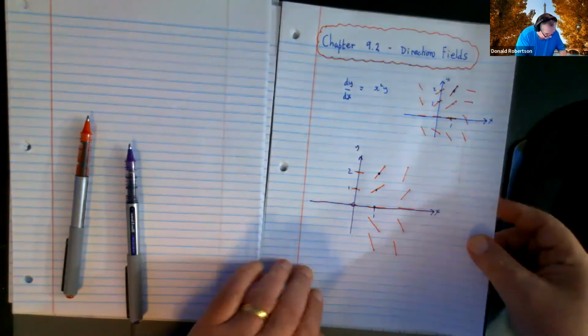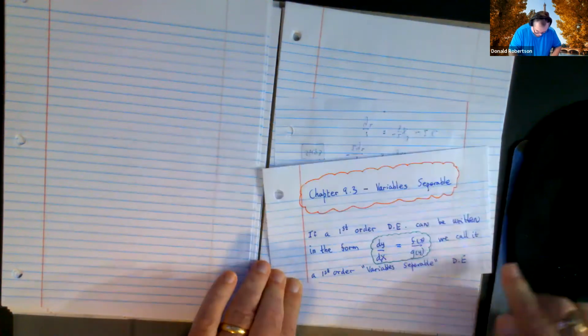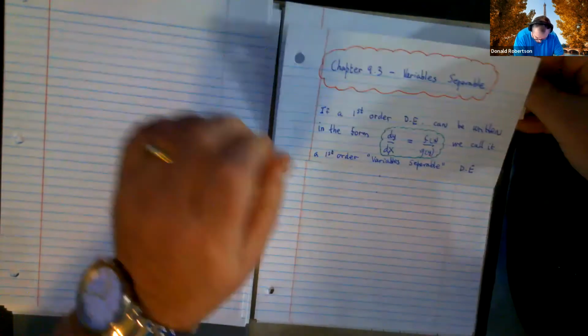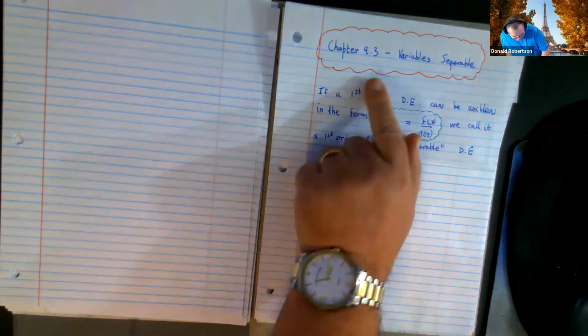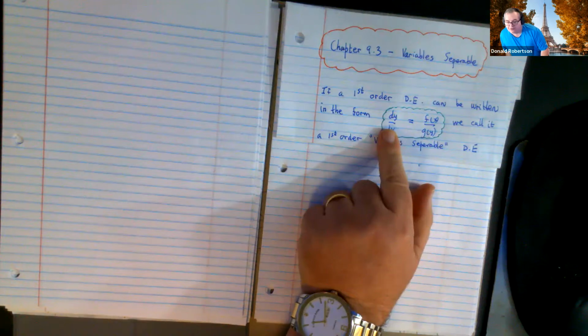We're going to look at how to solve a differential equation. And the particular type that we're going to look at today and tomorrow as well is this particular situation here. Variable separable, section 9.3. Now, a first order differential equation that can be written in this format.